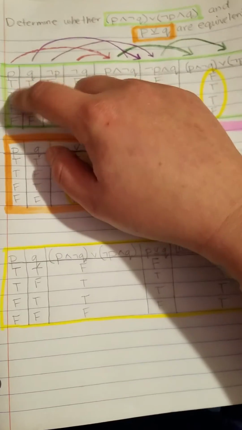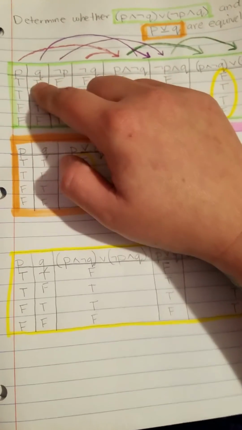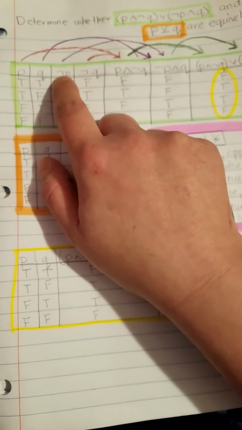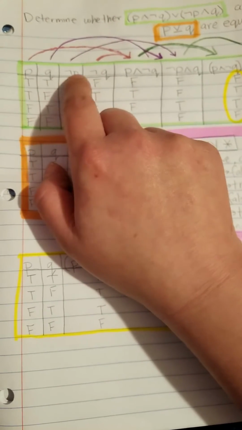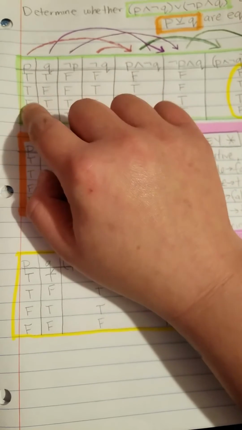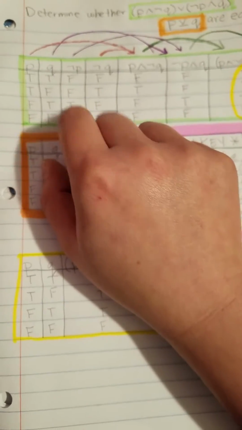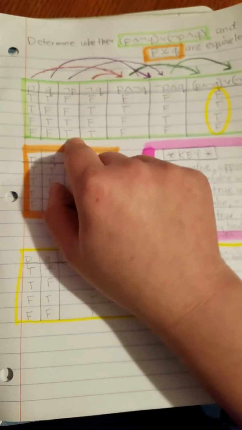So that's basically what it is. You're comparing all possibilities for these 2 statements, statement P and statement Q. So remember we said this symbol right here means negative. So negative P. So if P is true, then negative P is false. If P is false, negative P is true. If P is false, negative P is true again.